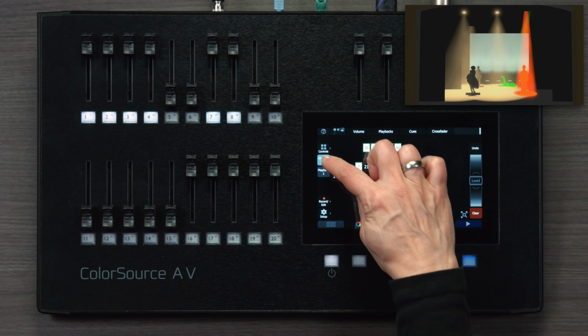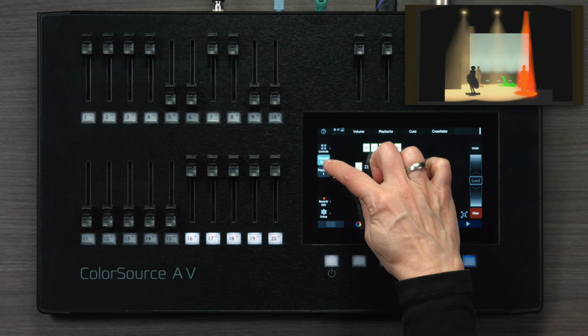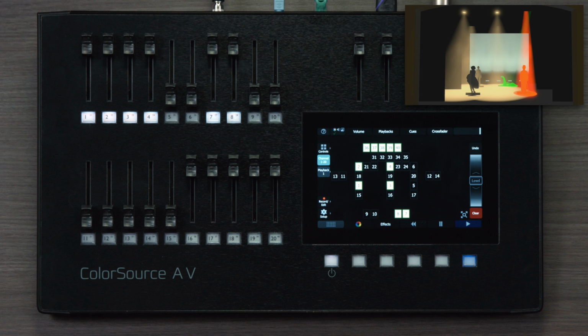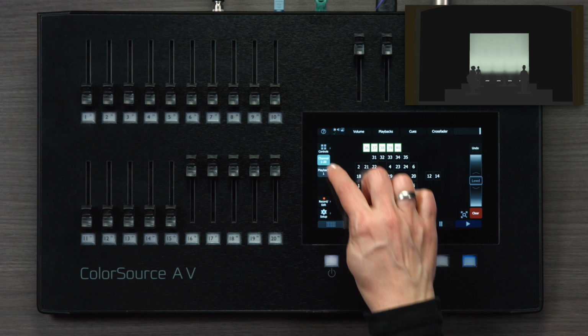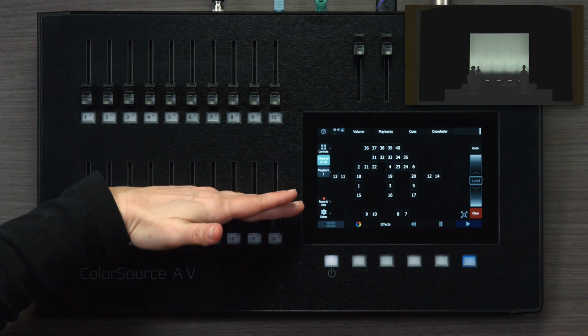You can see as I switch back and forth that the LEDs underneath the channels indicate which channels are selected. So that's one way. Switch pages, I can bring these guys down.